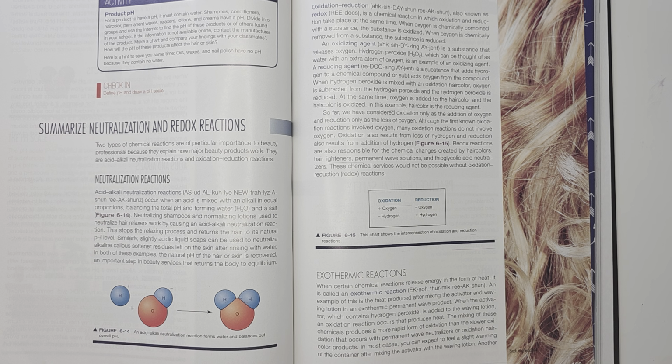When hydrogen peroxide is mixed with an oxidation hair color, oxygen is subtracted from the hydrogen peroxide, and the hydrogen peroxide is reduced. At the same time, oxygen is added to the hair color, and the hair color is oxidized. In this example, hair color is the reducing agent.